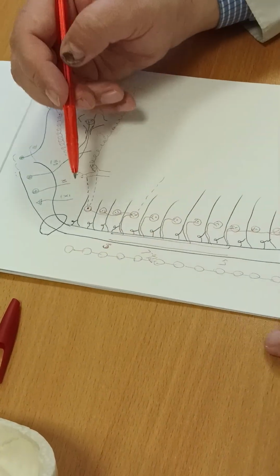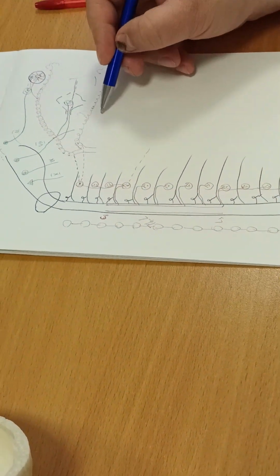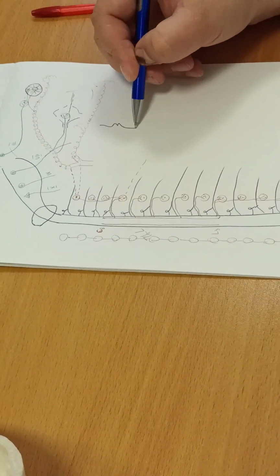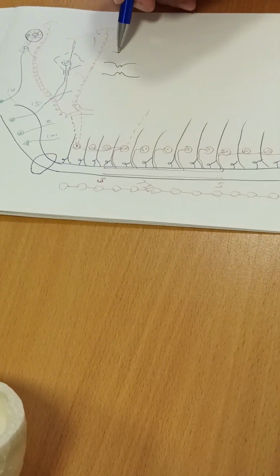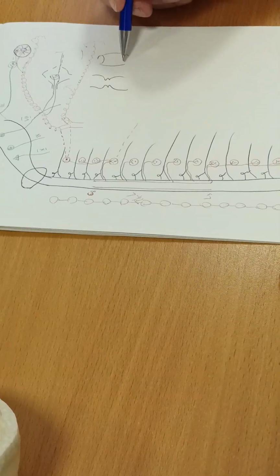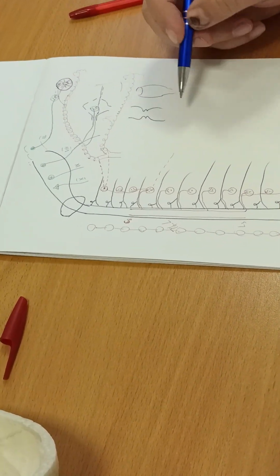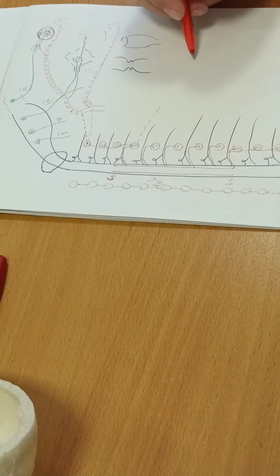Okay. What else? For example, on the neck, this is larynx, and behind the larynx, this is pharynx. And pharynx continues into esophagus. And in the thoracic cage, this is heart.